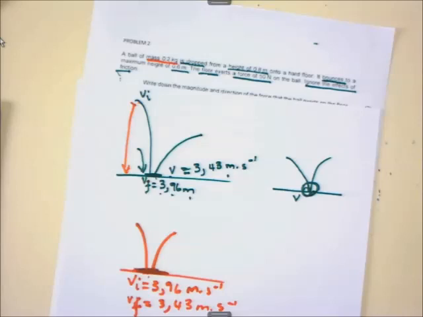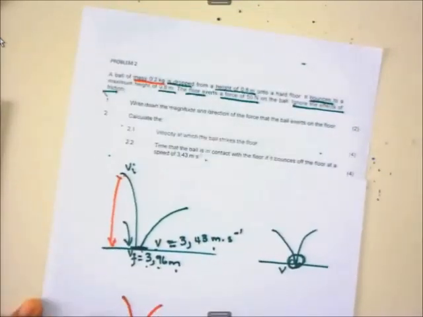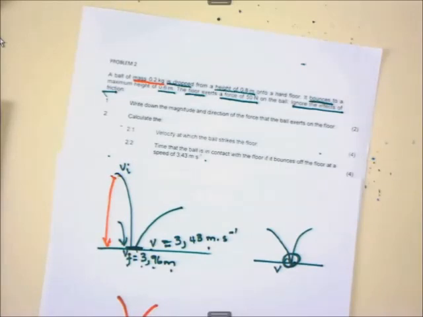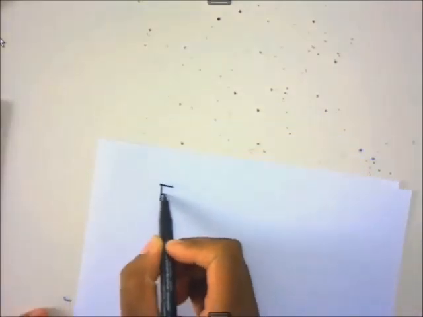Now, what do we need to do? We must have our acceleration. We cannot answer this question. We cannot answer this question if we do not have our acceleration. So the first step that we do when we calculate, we will say F net, because already we have a mass.